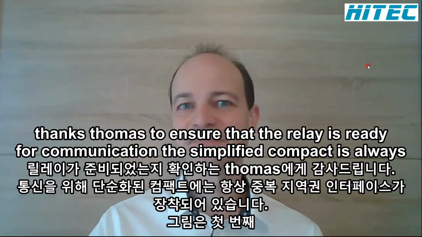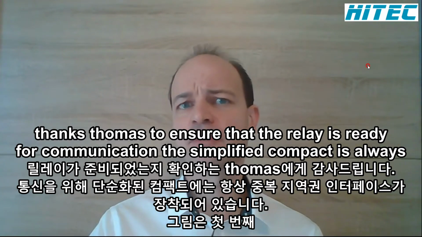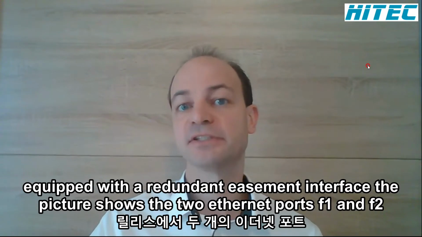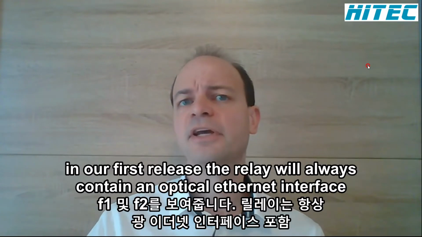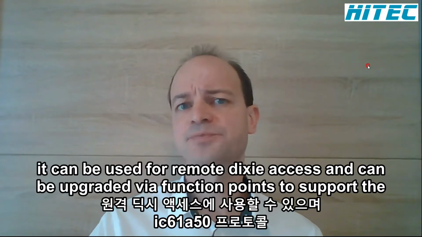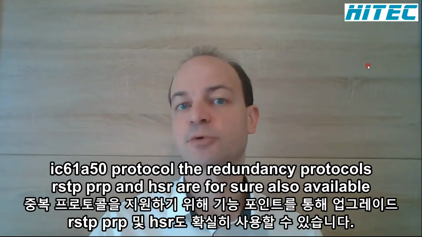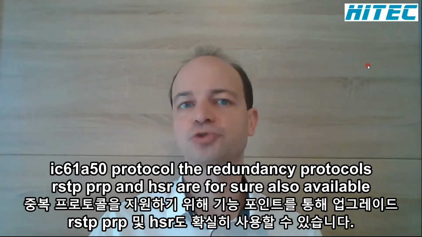Thanks, Thomas. To make sure that the relay is ready for communication, a SIPROTEC 5 Compact is always equipped with a redundant Ethernet interface. The picture shows the 2 Ethernet ports F1 and F2. In our first release, the relay will always contain an optical Ethernet interface. It can be used for remote DIGSI access and can be upgraded via function points to support the IEC 61850 protocol. The redundancy protocols RSTP, PRP, and HSR are for sure also available.